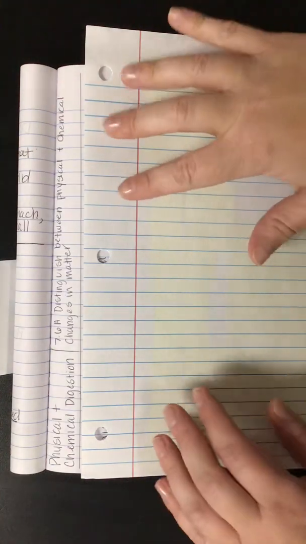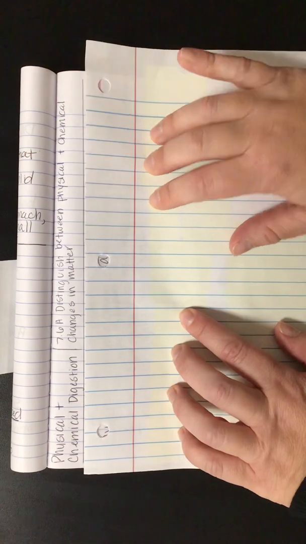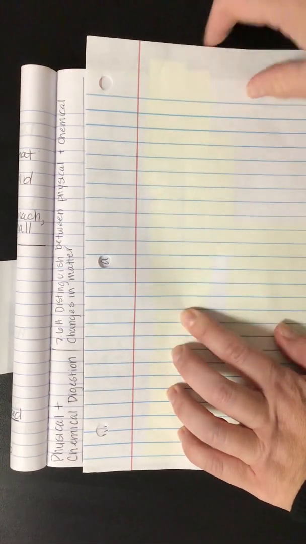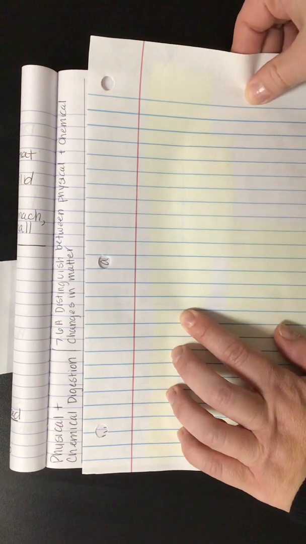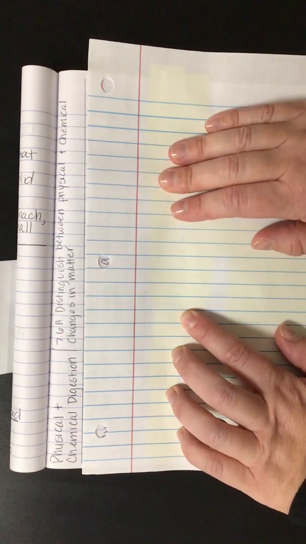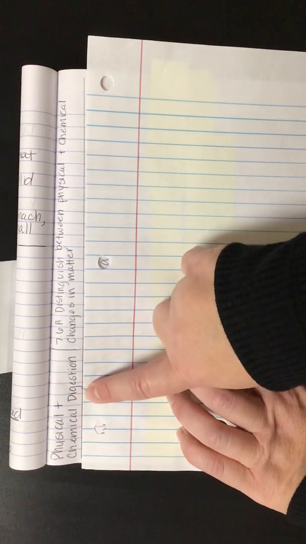Okay, we're going to create our physical and chemical digestion anchor chart. So make sure you title the top left physical and chemical changes. Obviously, I turned my notebook sideways. It just works out better. We're going to be making a flow map. So I turned it sideways, titled it physical and chemical digestion.